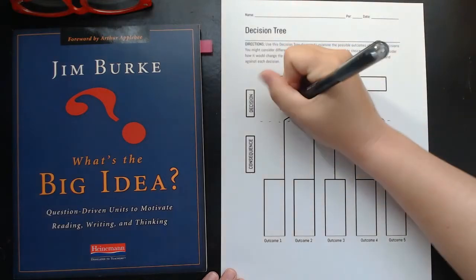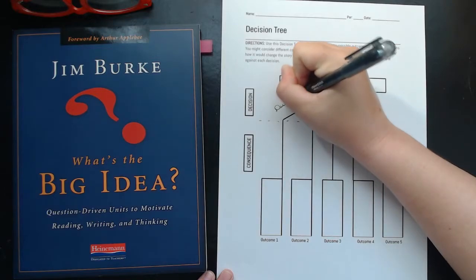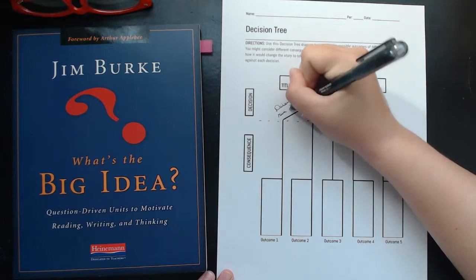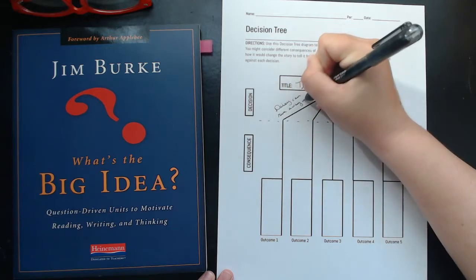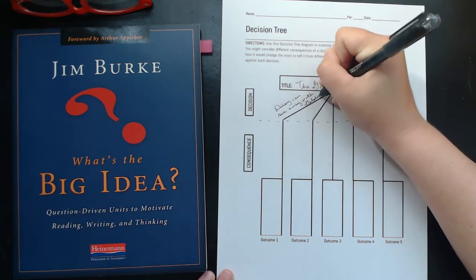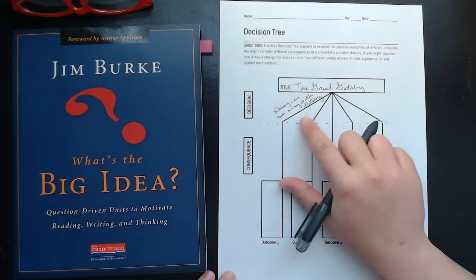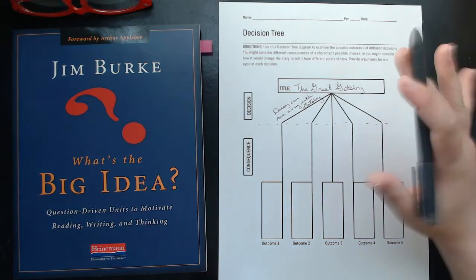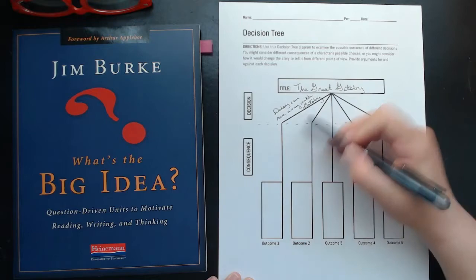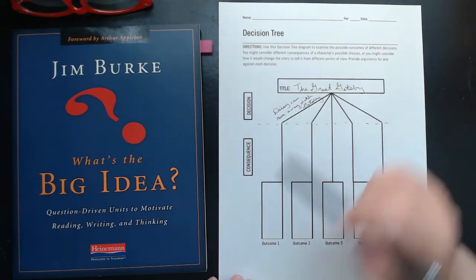Very good. Daisy can very well run away with Gatsby right now. So go ahead and write that right here. Daisy can run away with Gatsby. All right. Okay, so before we go to our next decision, let's stick here. Let's examine this further. So Daisy can run away with Gatsby. What would be a consequence to that? What would be a direct result of Daisy's decision to go with Gatsby?